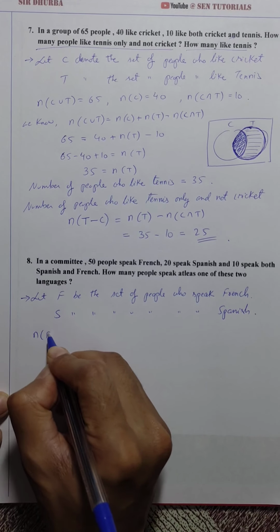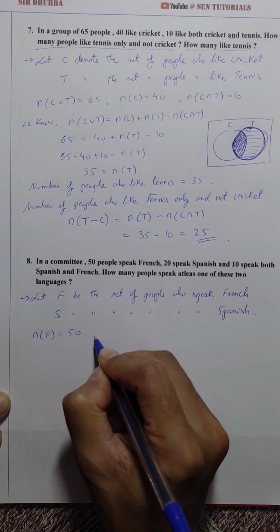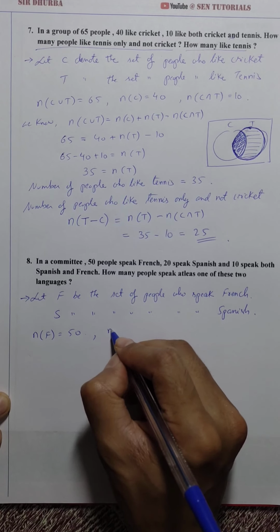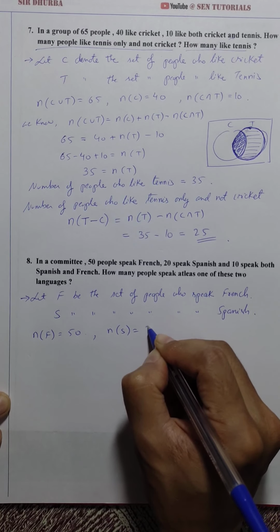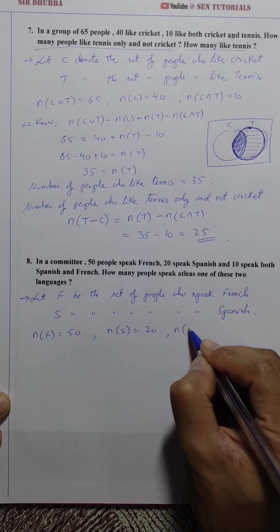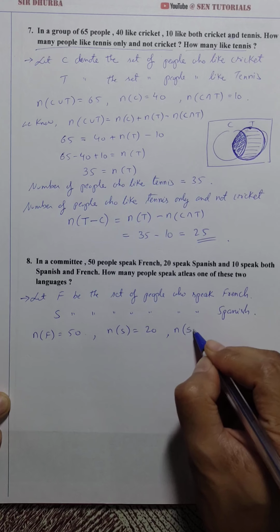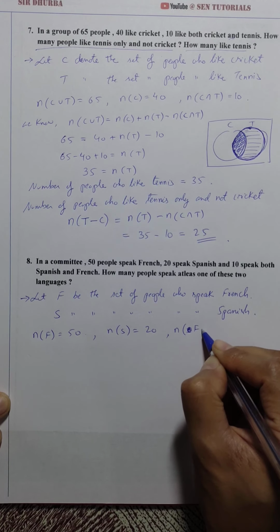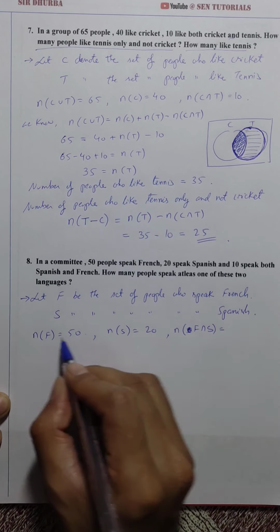So we have here 50 people who speak French, 20 people who speak Spanish, and 10 who speak both French and Spanish, since I'm writing F first.